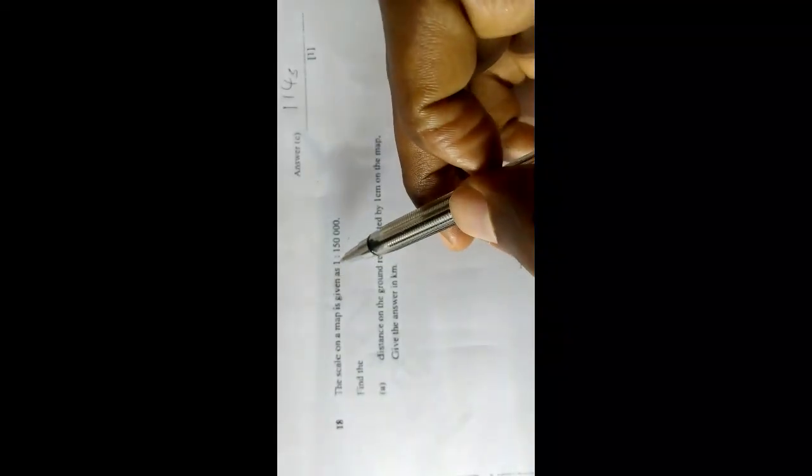Question 18. It reads, the scale on a map is given as 1:150,000. Find the distance on the ground represented by 1 centimeter on the map. So if you say 1 centimeter is to 150,000 centimeters, we want to simplify this. The smaller side is on the map, and this is on the actual ground.